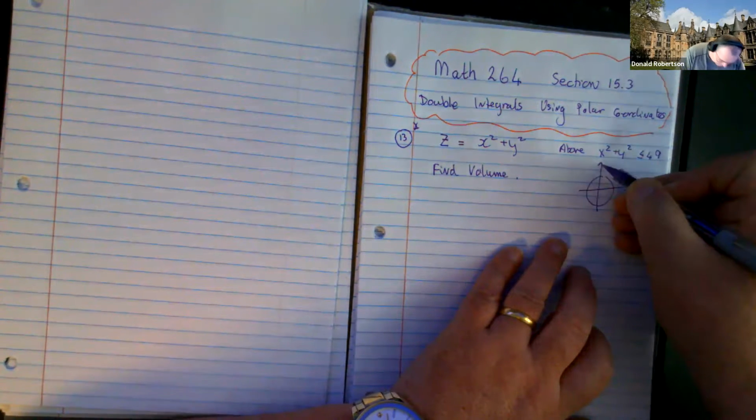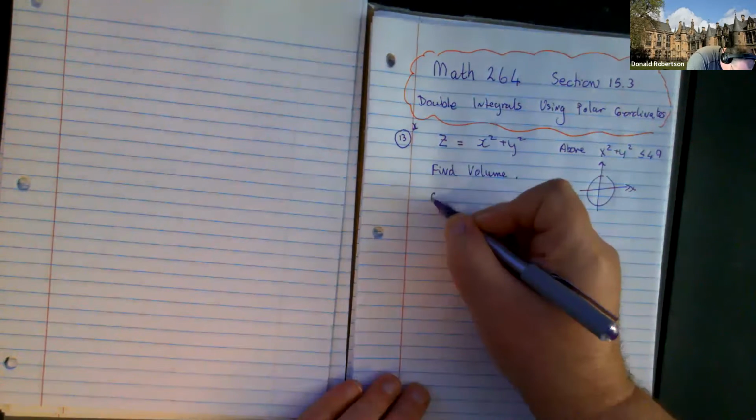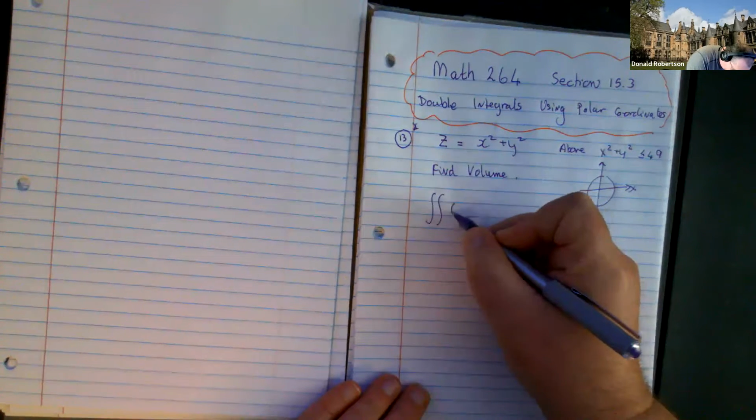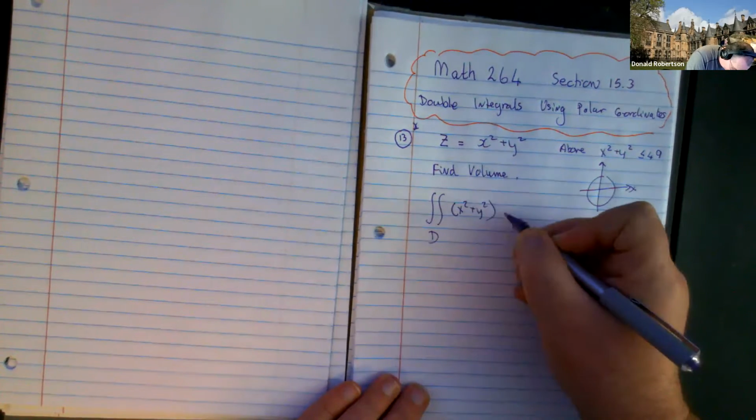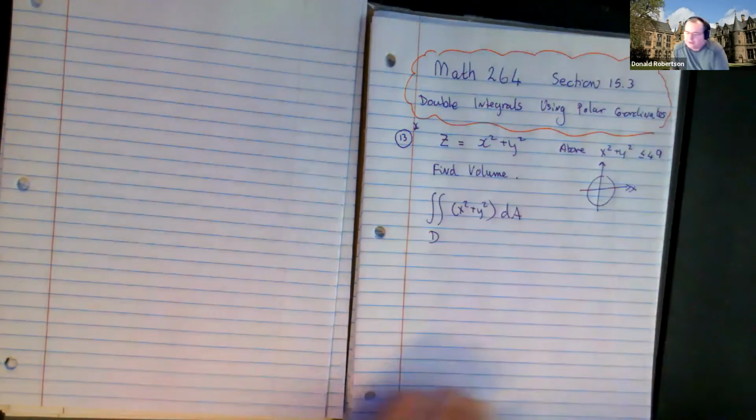So if you can imagine what this region is, it's a complete circle, right? But that would be on the floor. But you can imagine above this circle, there's a curved surface. And so when they ask you to find the volume, they are essentially asking you to find a double integral, right?